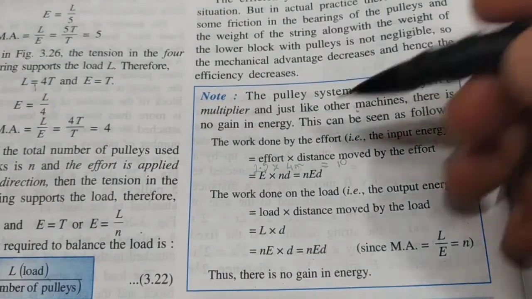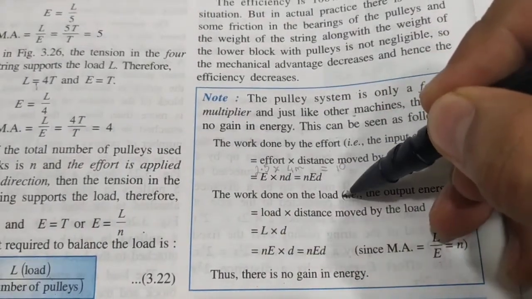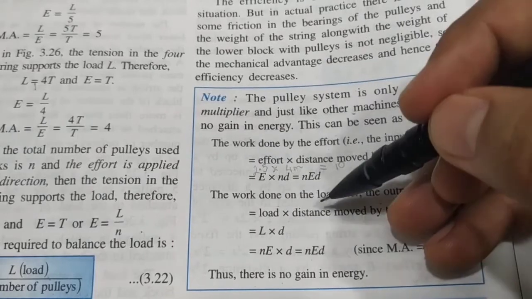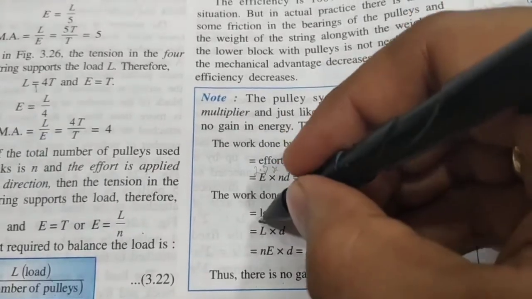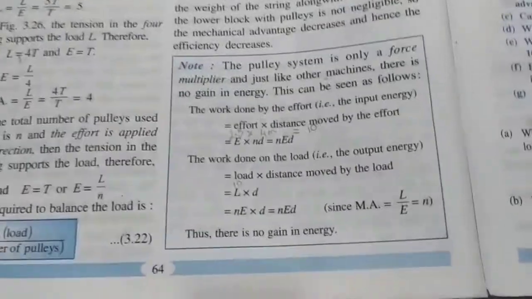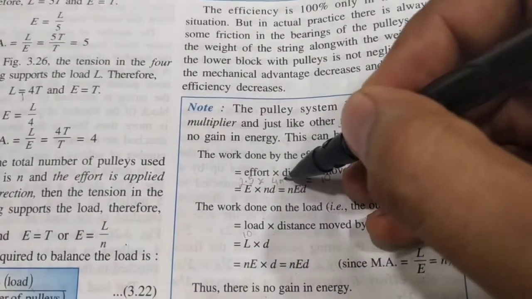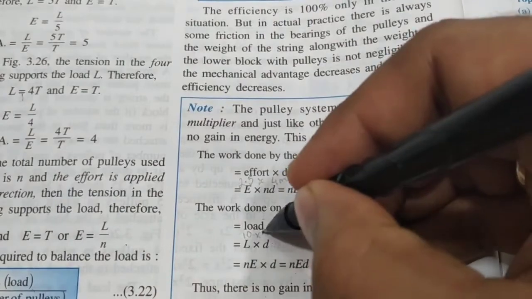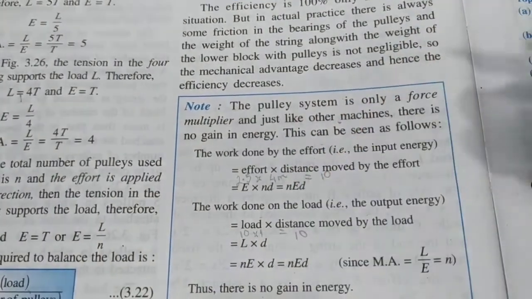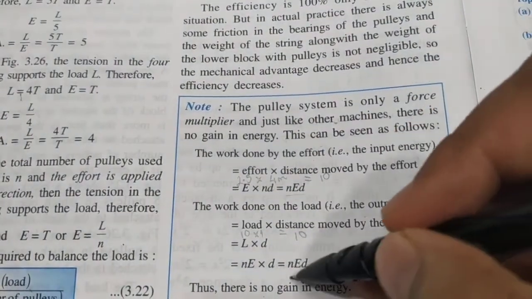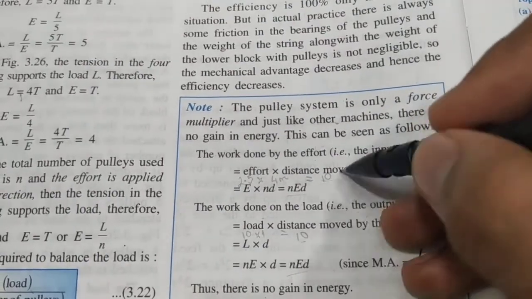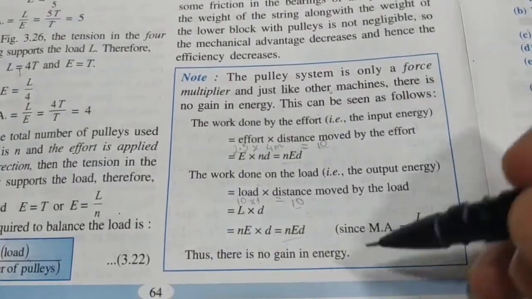Now let's calculate the work done on the load. That is load into displacement of load. Load, if you remember, was 10 kgf. We lifted a load of 10 kgf. But it did not rise by 4 meters, it rose by just 1 meter. So 10 into 1, that is equal to 10 units again. So you see energy input is equal to energy output, or numerically speaking 10 and 10. This proves that there is no gain in energy.